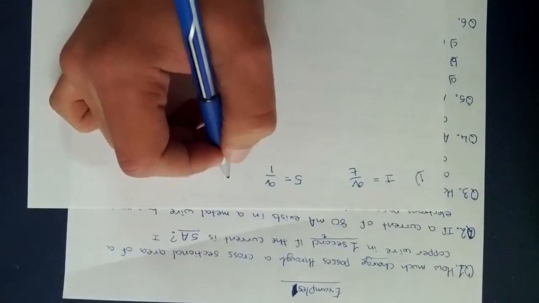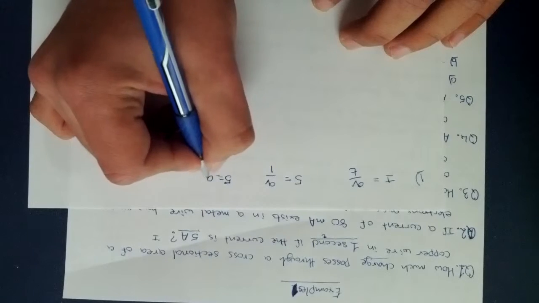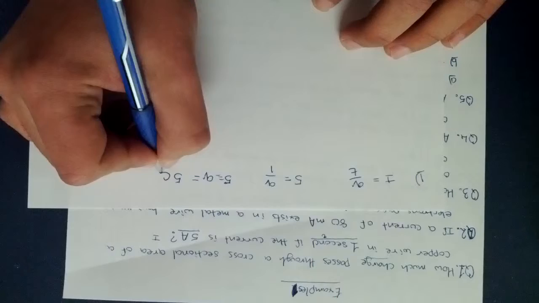We multiply by 1, which makes it 5 equals Q. And so Q, therefore, equals 5 coulombs, because remember, you always have to put the unit. So you see, it was pretty simple. All you had to do was look up the formula and find out which one applied to it.